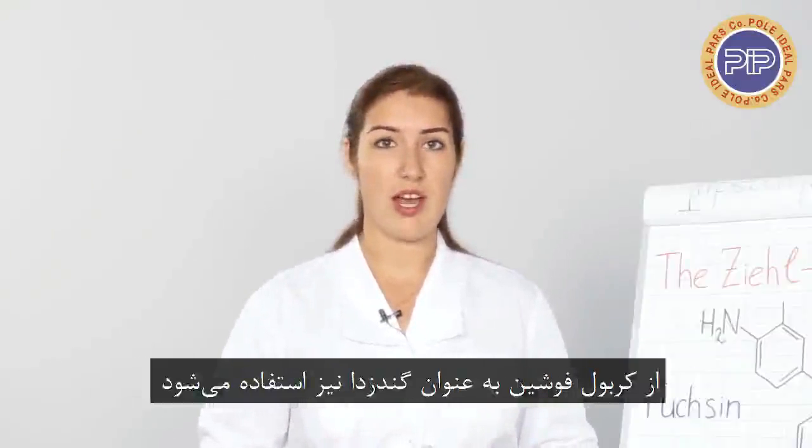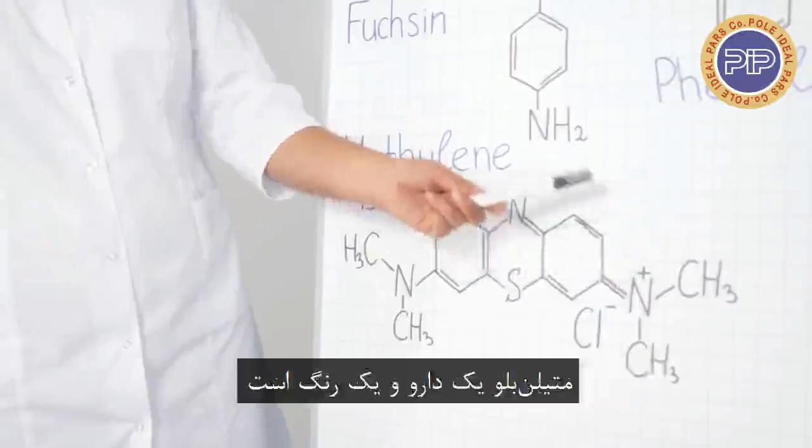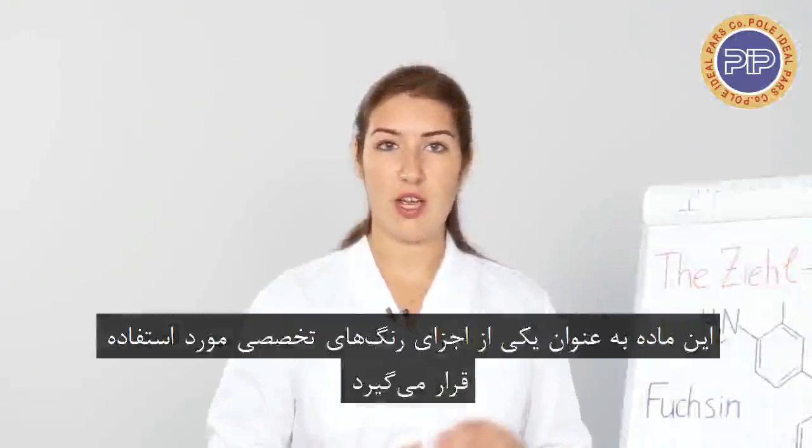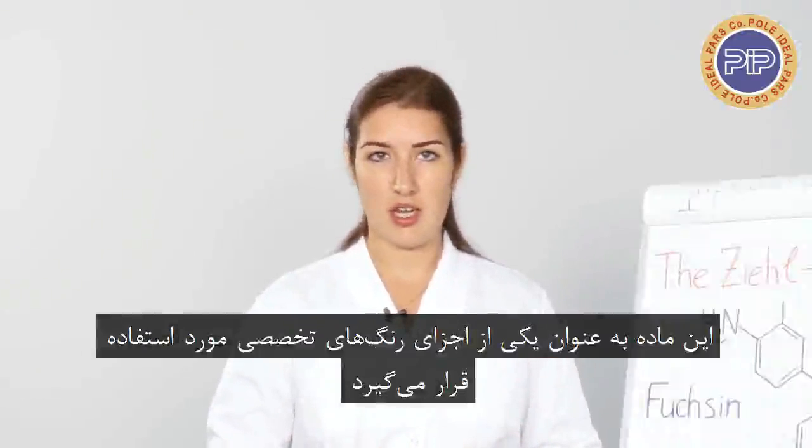Carbofuchsin is also used as an antiseptic. Methylene blue is a medication and a dye. As a dye, it is used as a component of many special stains.